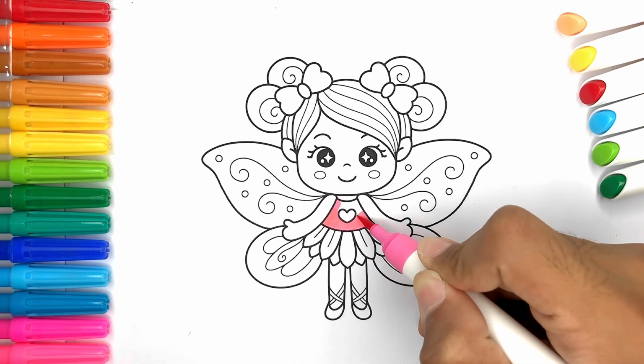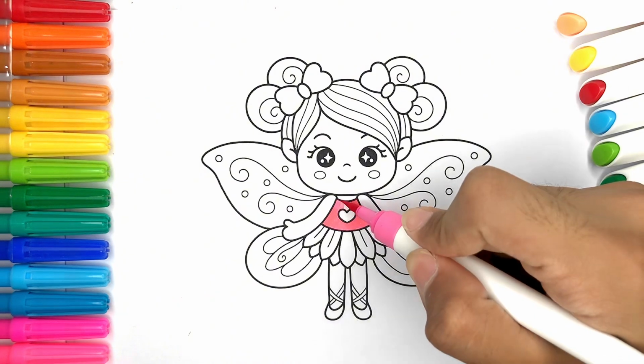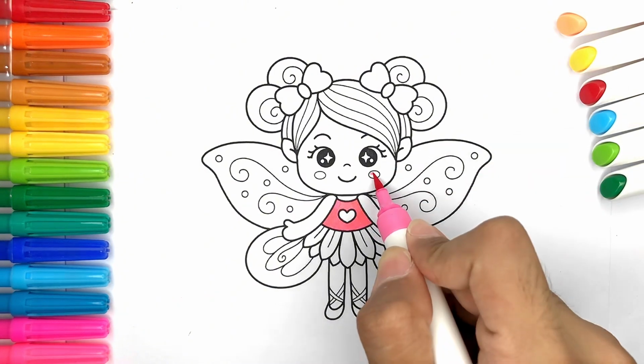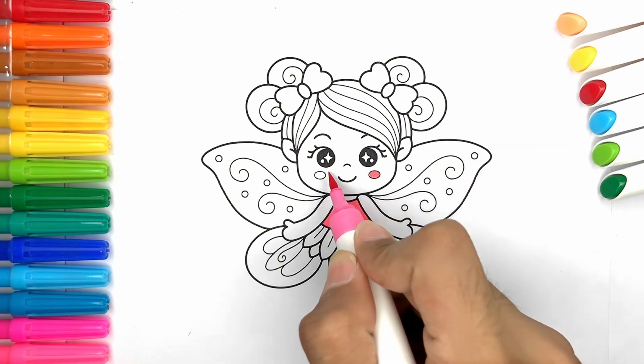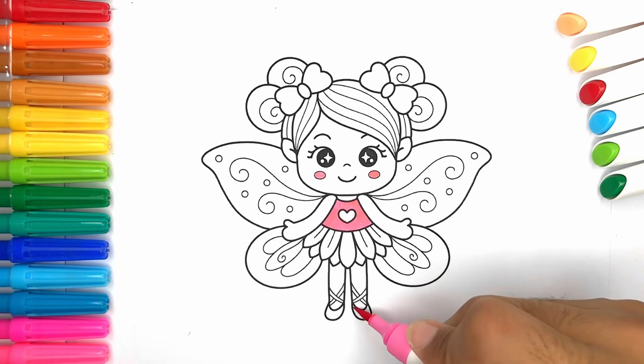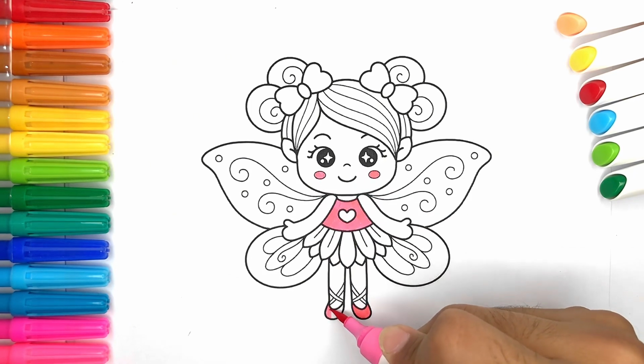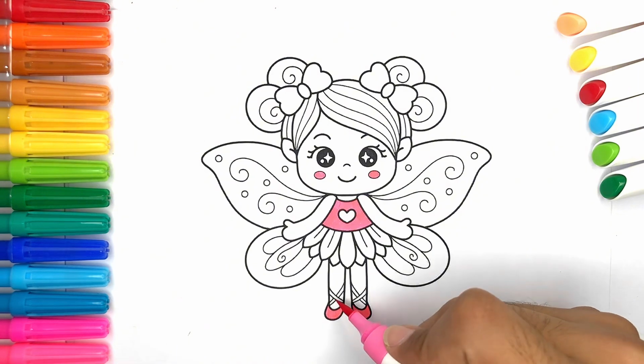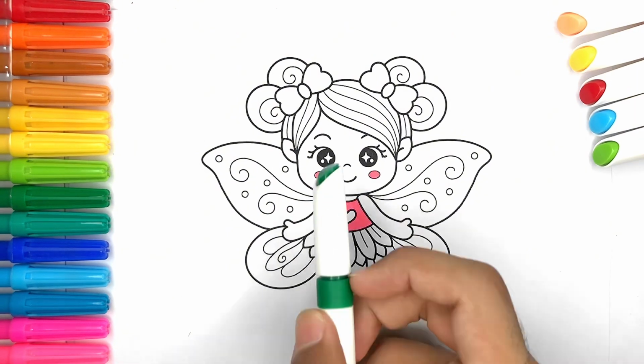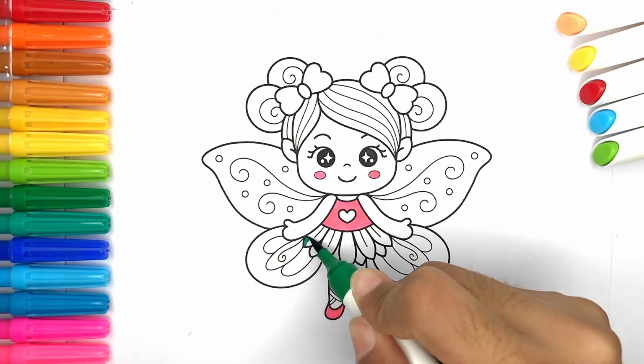Old MacDonald had a farm, E-I-E-I-O. And on his farm he had a pig, E-I-E-I-O. With a here and a there, here up, there up, everywhere up. Old MacDonald had a farm, E-I-E-I-O.